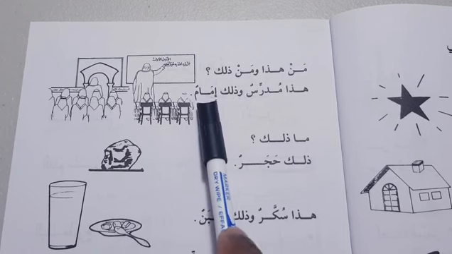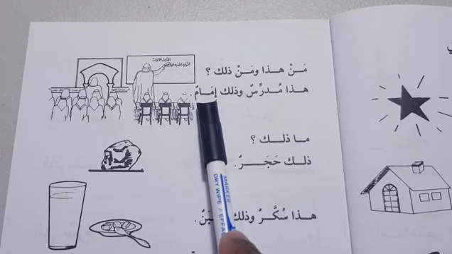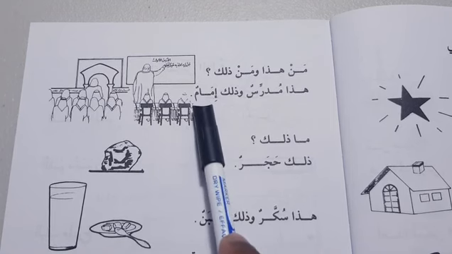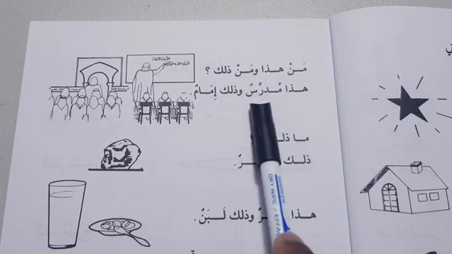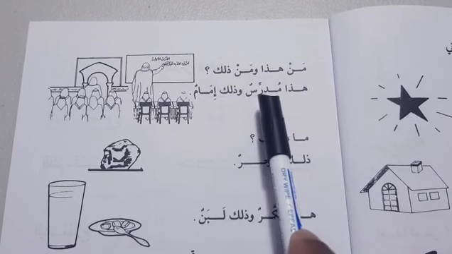This is a new word, so let's say it 5 times. Imamun, imamun, imamun. Imam is a leader. هذا مدرس وذلك إمام.